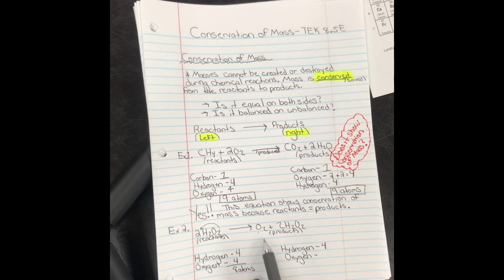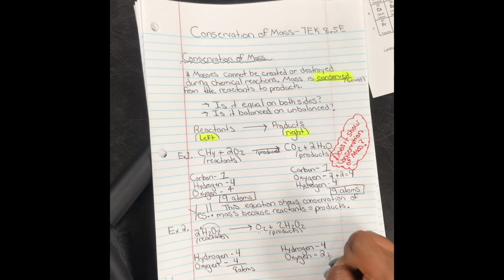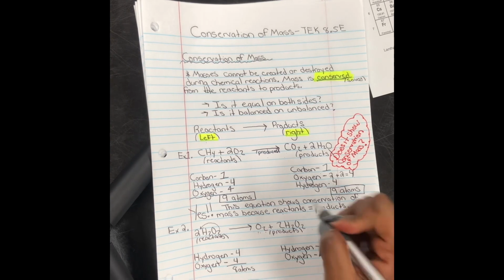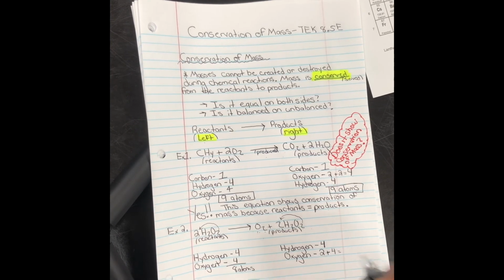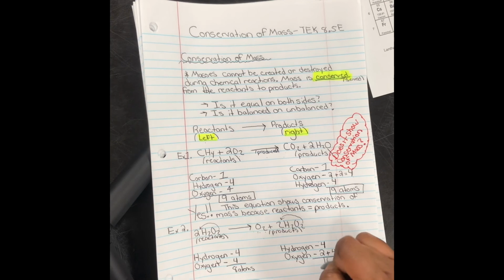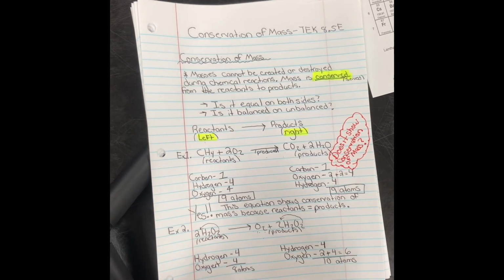Oxygen, we have oxygen in the beginning, so that's going to be 2. No coefficient, just a subscript. And we also see oxygen at the end, so I'm going to put a little plus sign. So that's a subscript of 2, followed behind the coefficient of 2. 2 times 2 is 4. So that's a total of 6 atoms of oxygen. Let's add them all up. 6 plus 4 equals 10 atoms total. And let's put a box around it.